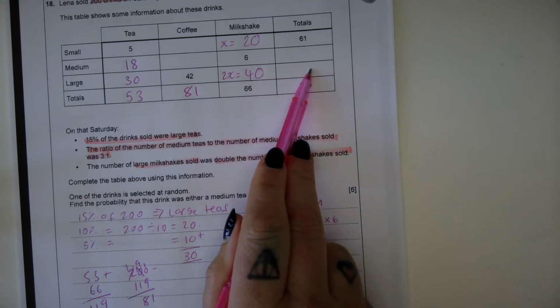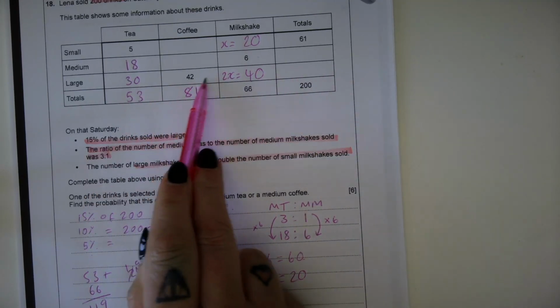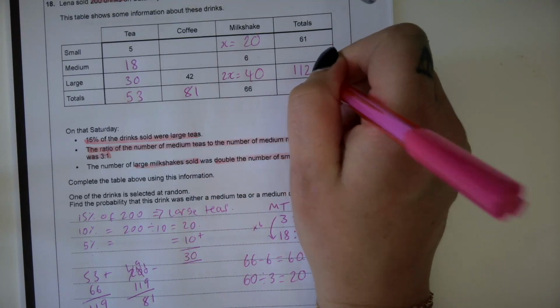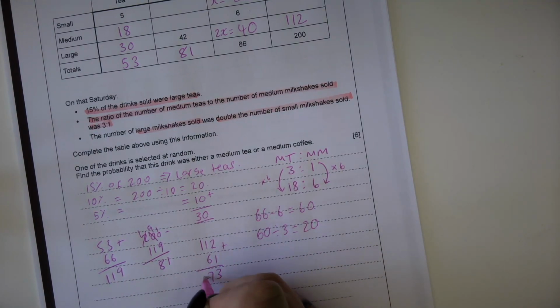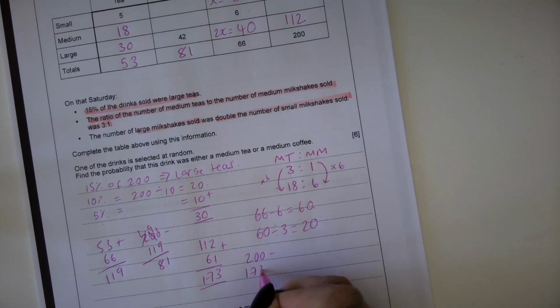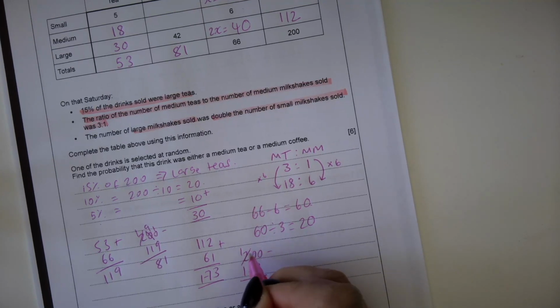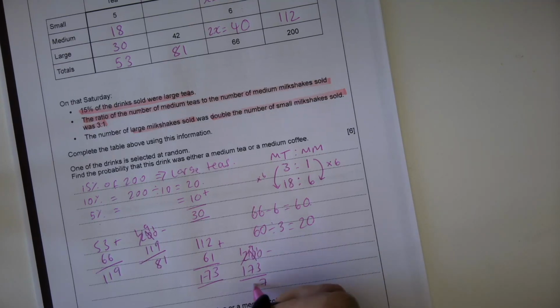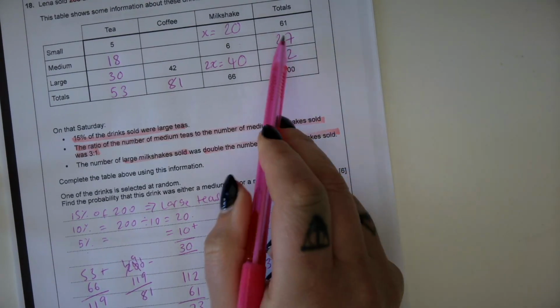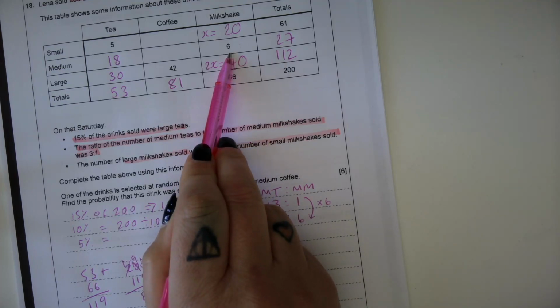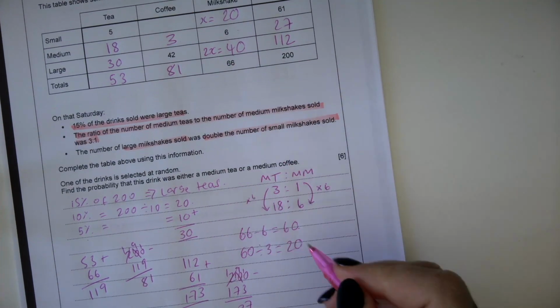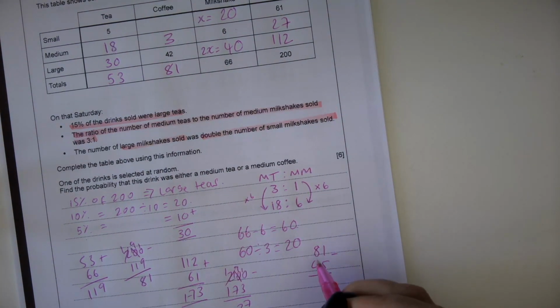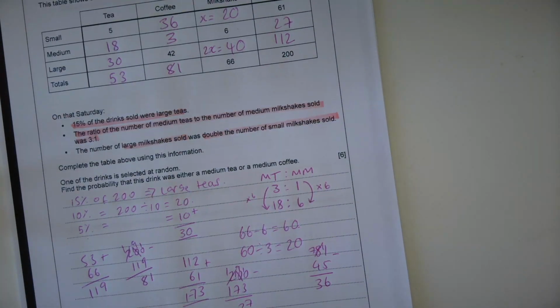So now we can do the totals here. So 30 plus 42 is 72, plus 40, 112. We can find that missing total. So 112 plus 61, 173. 200 take away 173 is 27. 27 take away 6 is 21. Take away 18, this must be 3. 42 plus 3 is 45. So 81 take away 45 is 36.